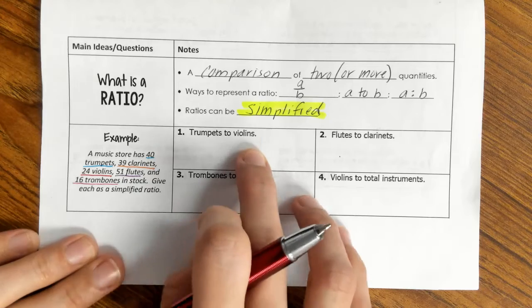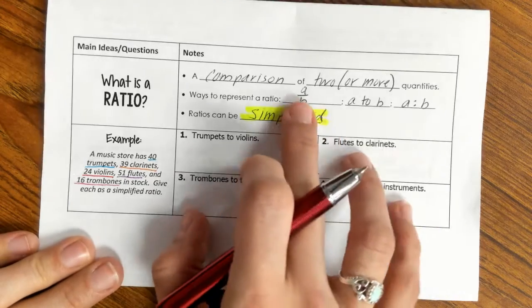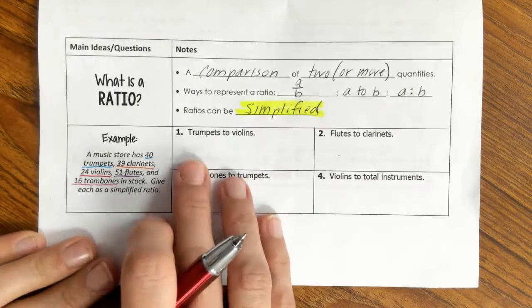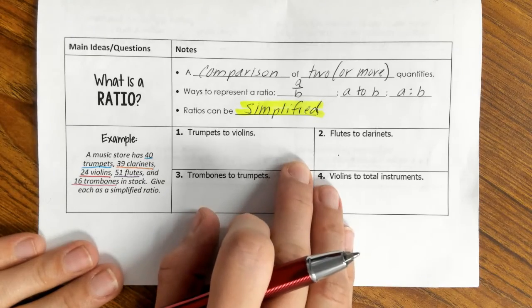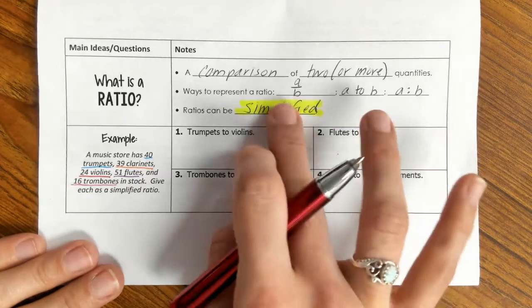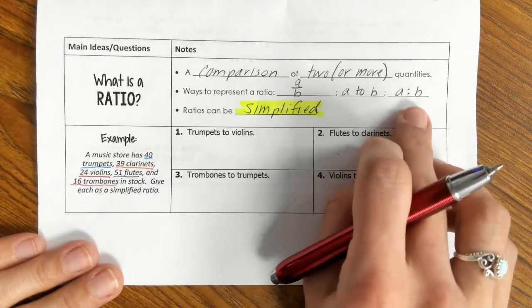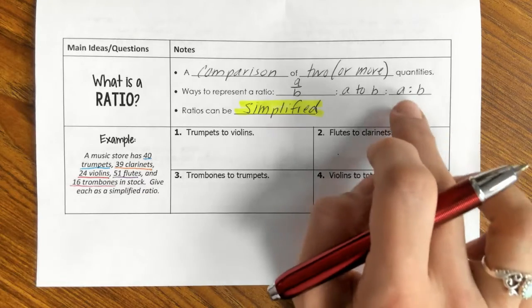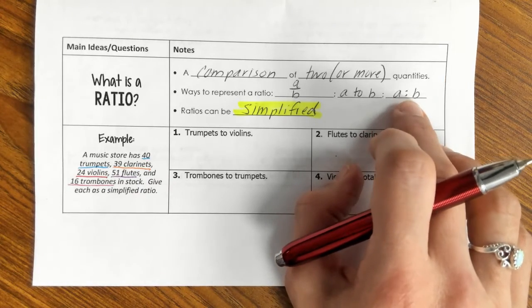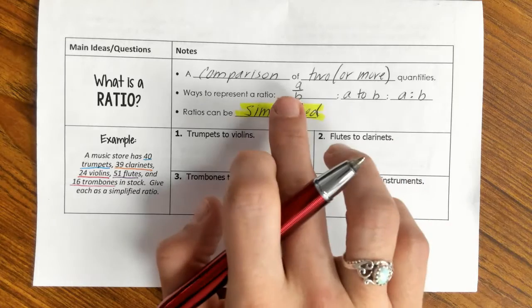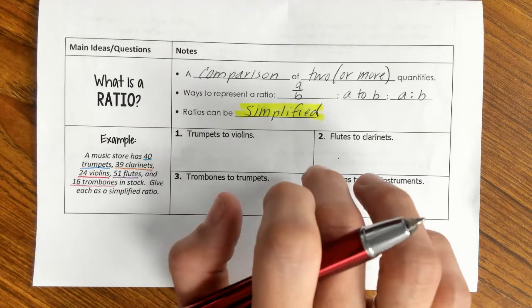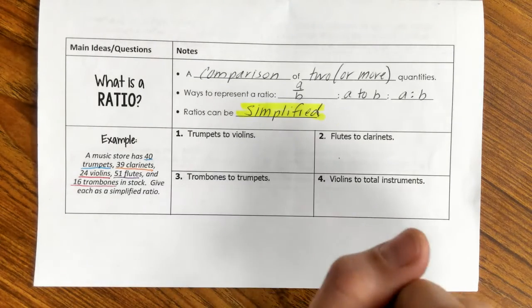Okay, so first thing we're going to do is our ratio of trumpets to violins. Again, we can set it up several different ways, as we see up here. I'm going to be setting them up in both the first and the last, because when we talk about similarity ratio later on, similarity ratio is generally written with the colon. And whenever we deal with scale factor and proportions, we will be using the fraction.